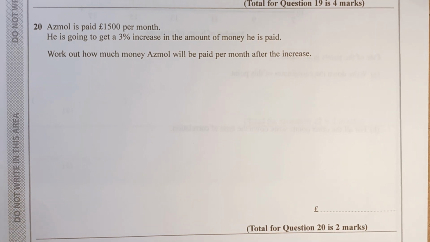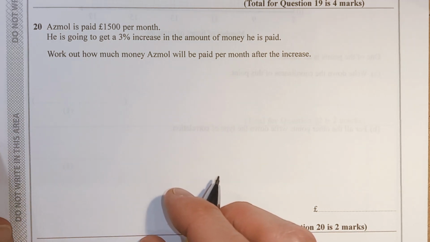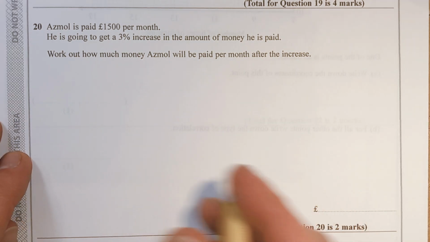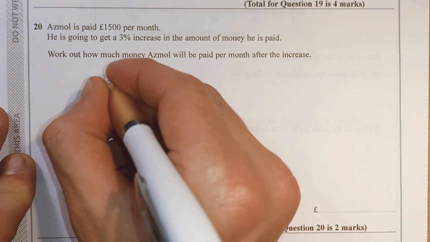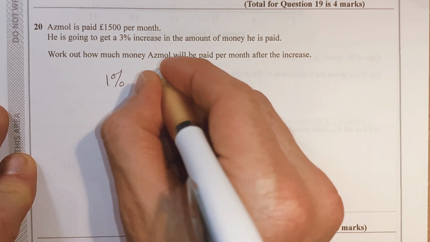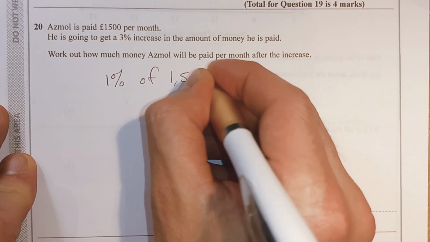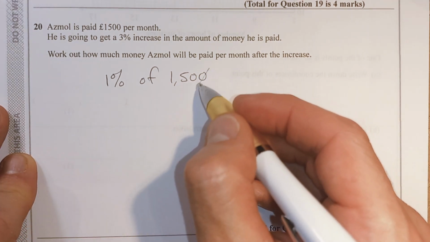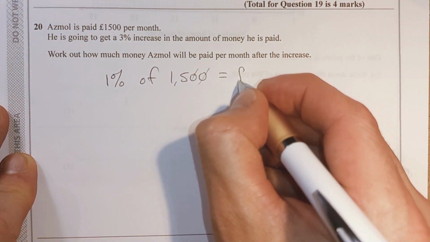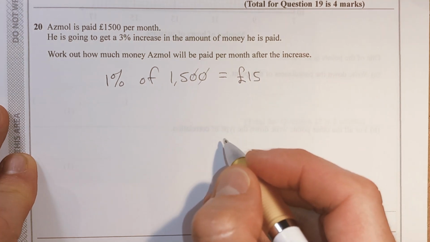Okay, question 20. Asmol is paid £1,500 per month. He's going to get a 3% increase in the amount of money he is paid. Work out how much money Asmol will be paid per month after the increase. Right, so we want to work out 3% and then add it on to the original. Well, I'm going to start off by working out 1% of 1,500. If I wanted 10%, I'd knock off 1 0. If I want 1%, I'm going to knock off 2. So 1% is going to be £15.